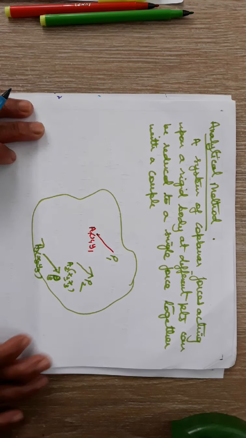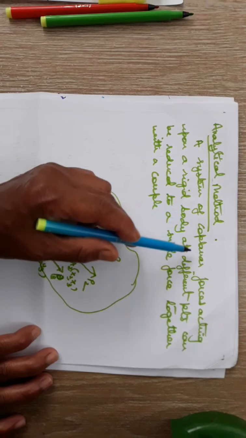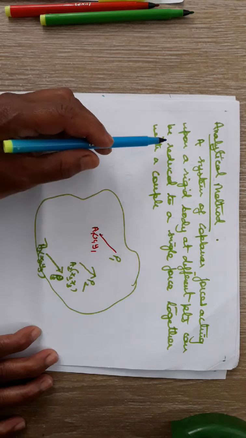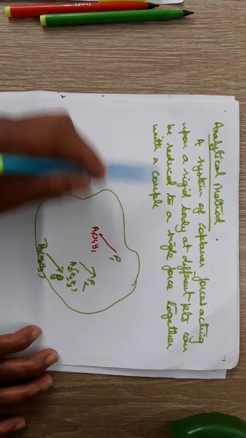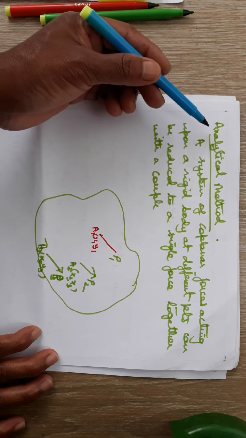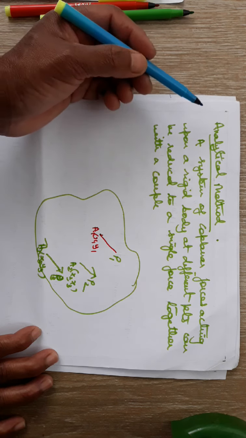Good morning, student. Today I'm going to discuss with you the analytical method on a system of coplanar forces acting upon a rigid body at different points, which can be reduced to a single force together with a couple. Regarding theorem 2, this is how we solve it mathematically in the analytical method.